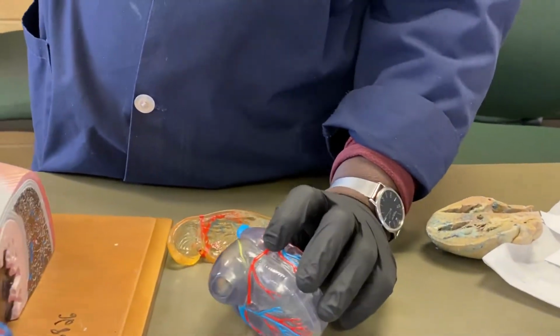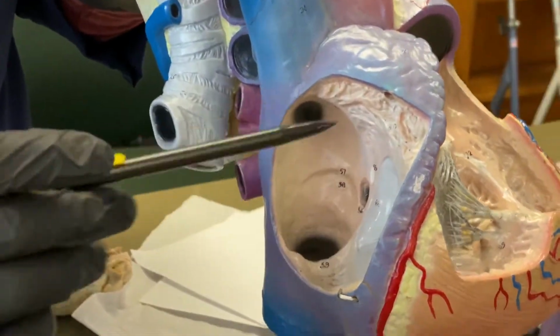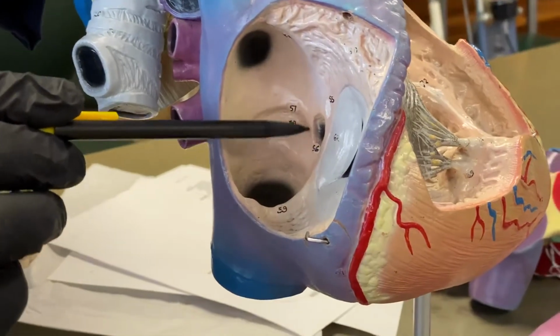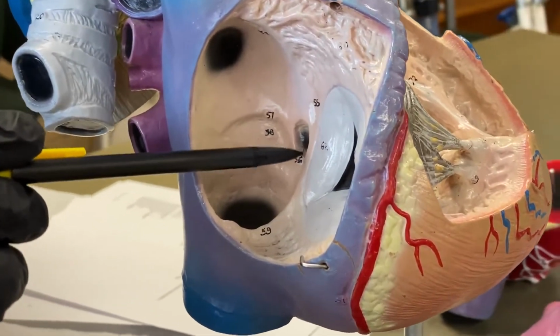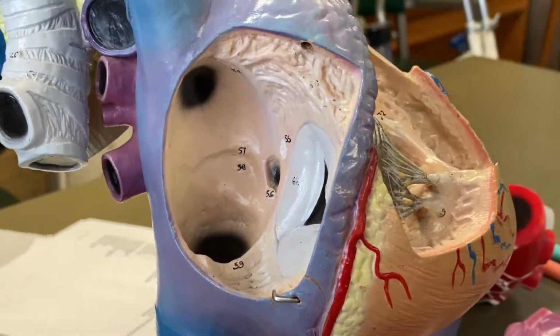Now, the coronary sinus opens into the right atrium right there. See this dark mark right here? That's one of the three vessels that open into the right atrium.